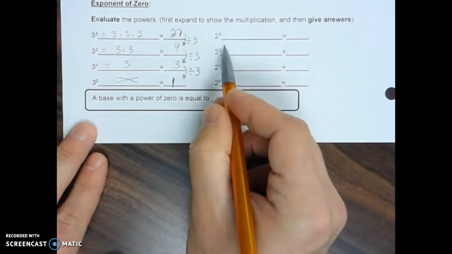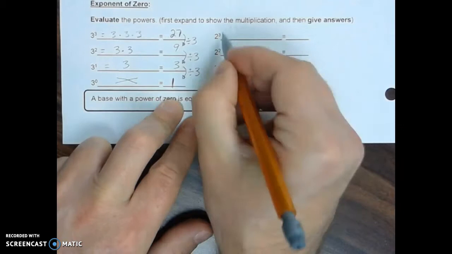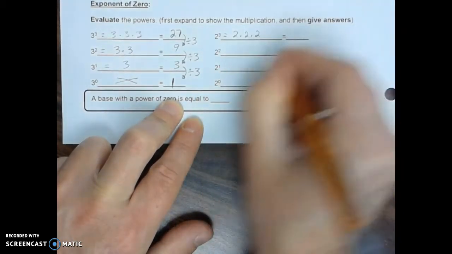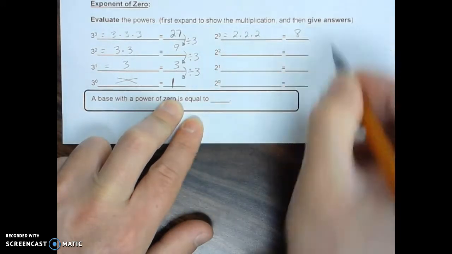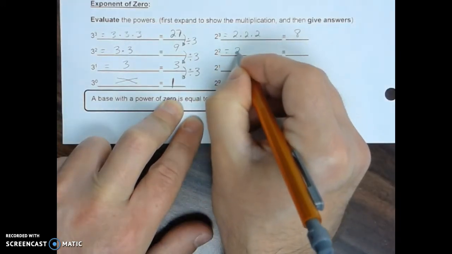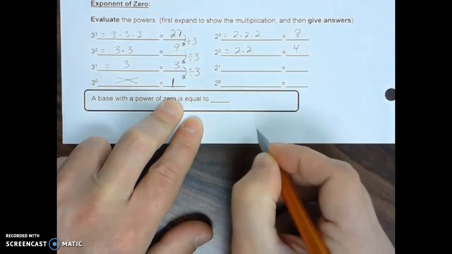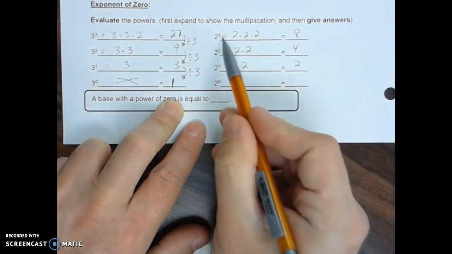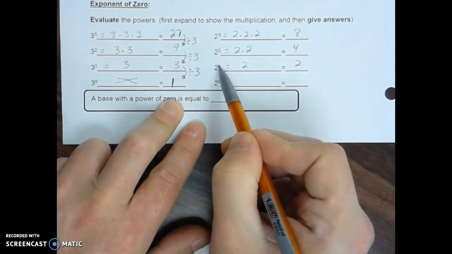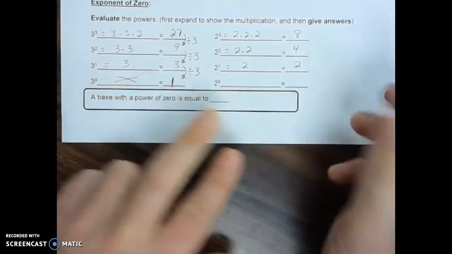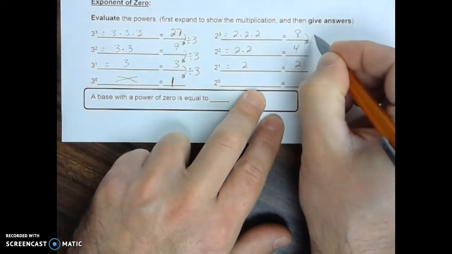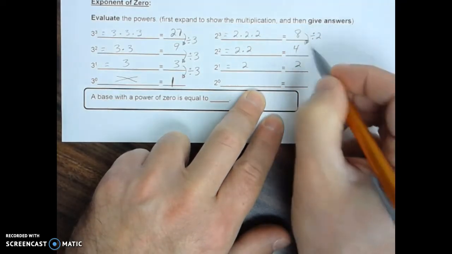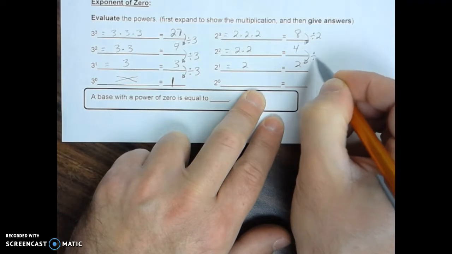Well, what happens when our base is 2 in this case? Well, 2 to the third is equal to 2 times 2 times 2. And that has a value, 2 times 2 is 4, 4 times 2 is 8. 2 squared is 2 times 2, which equals 4. 2 to the first power is just 2. So notice this time, every time I'm decreasing my exponent by 1, I'm losing a factor of 2. So I'm really taking my previous answer and dividing it by 2 to get to the next answer. 8 divided by 2 is 4. 4 divided by 2 is 2.